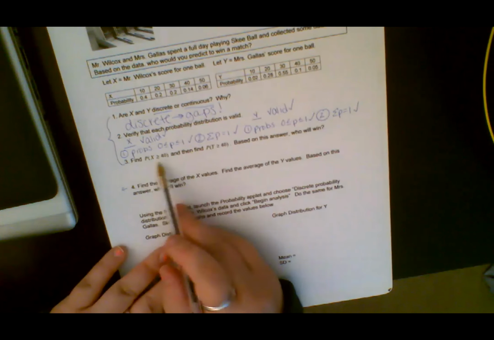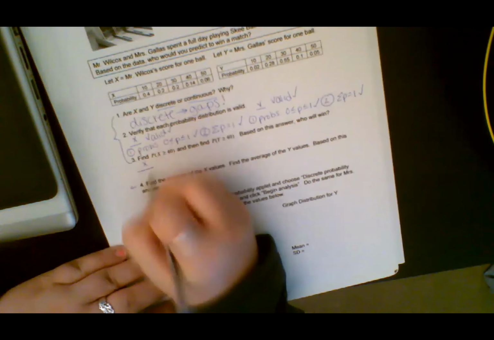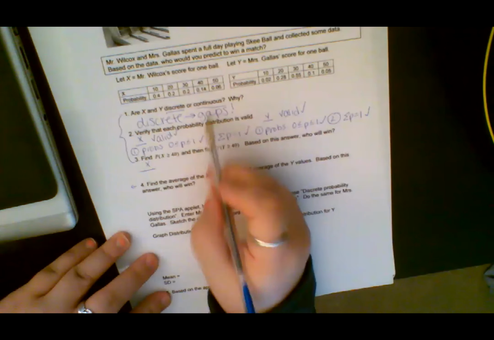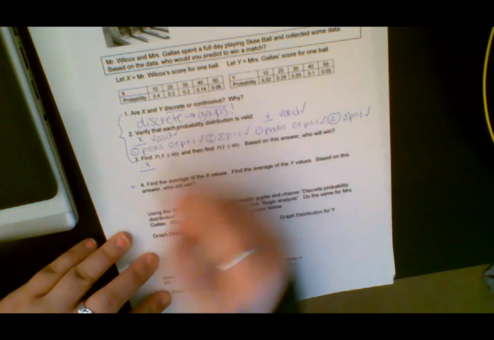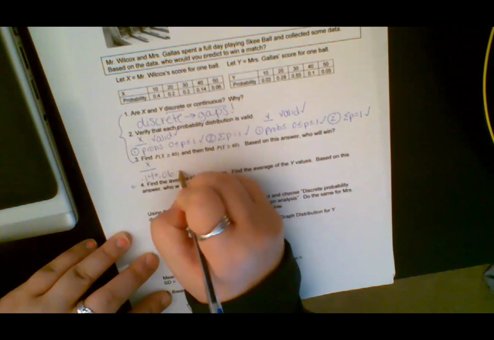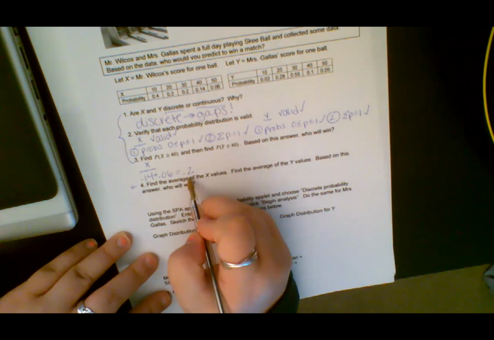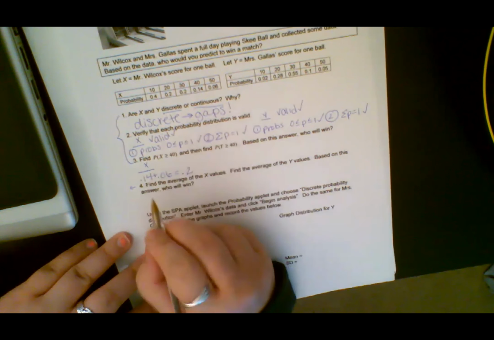Now we want to calculate the probability that each of these two players bowls a number that's 40 or bigger. So the two biggest numbers that you can get from a single bowl, we want to figure out who's more likely to bowl those big numbers. Okay, so for the probability of X being greater than or equal to 40, we're going to add up the two values right here. So we're going to add 0.14 plus 0.06. When you add this in your calculator, you get 0.2. So he has a 0.2 probability of bowling a 40 or 50, Mr. Wilcox.